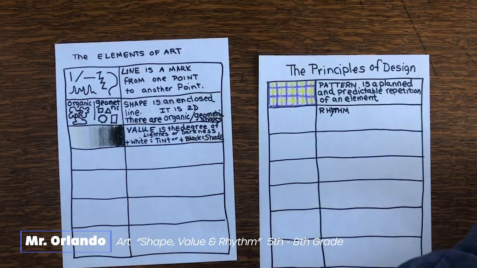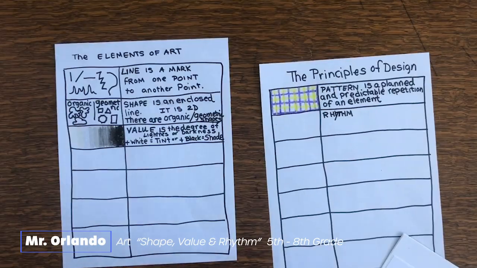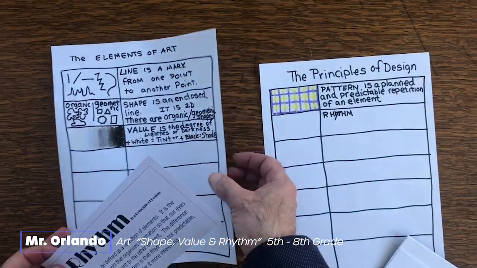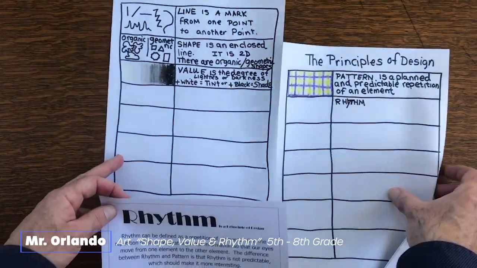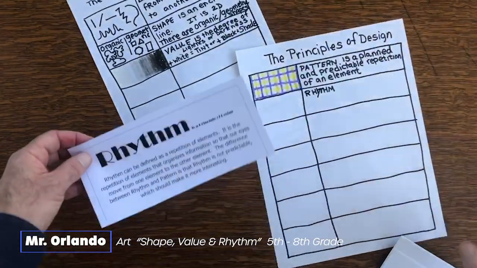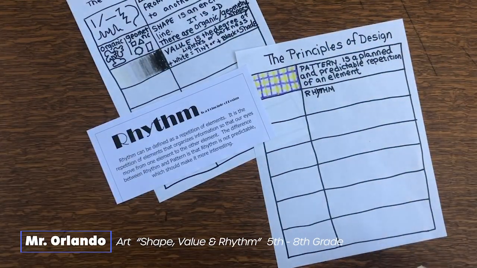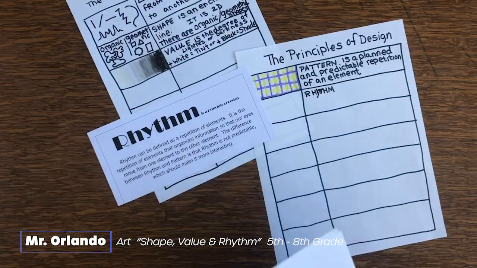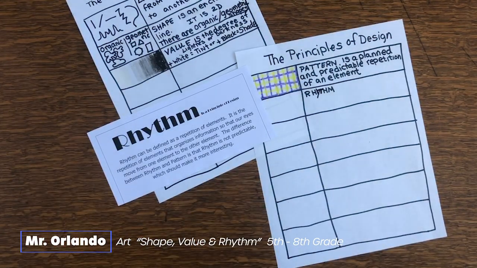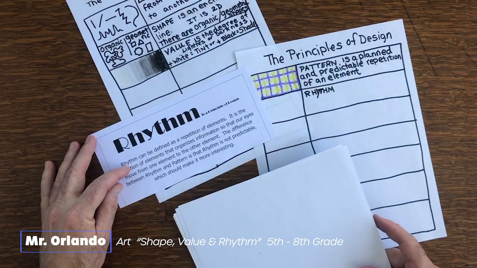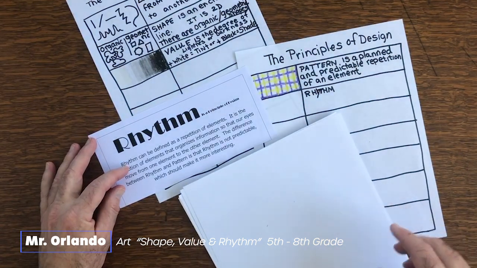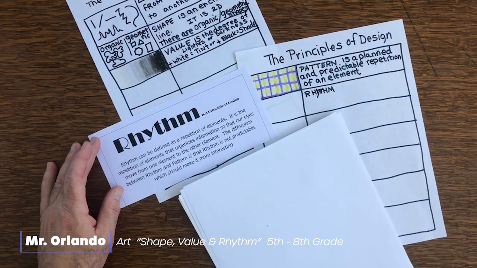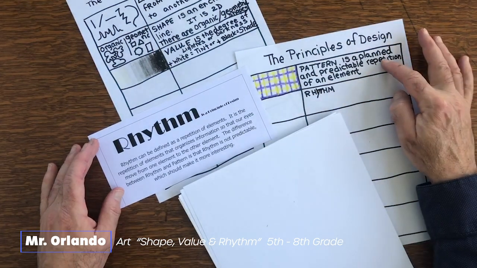And I'm going to try something a little bit different this time. Rather than actually having a worksheet, I'm just going to work with this definition. I'm actually going to create a worksheet with you right now. So rhythm is one of the design principles. It can be defined as a repetition of elements, which is very similar to pattern.